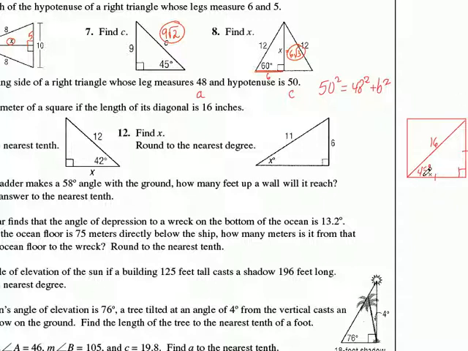This diagonal bisects that angle. So how do you find the leg if you know the hypotenuse? Divided by the square root of 2 this time. So it's 16 divided by what? The square root of 2.